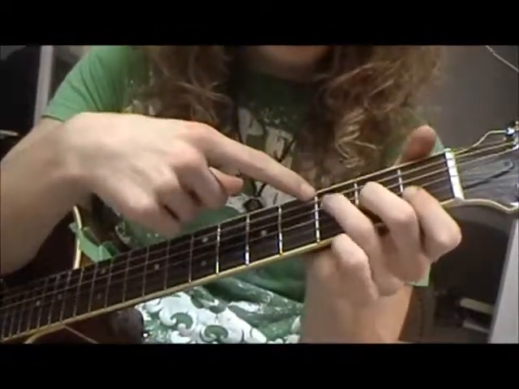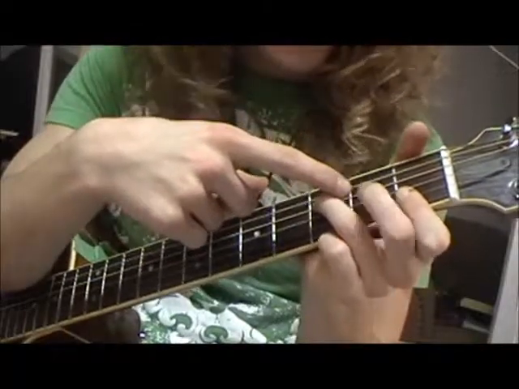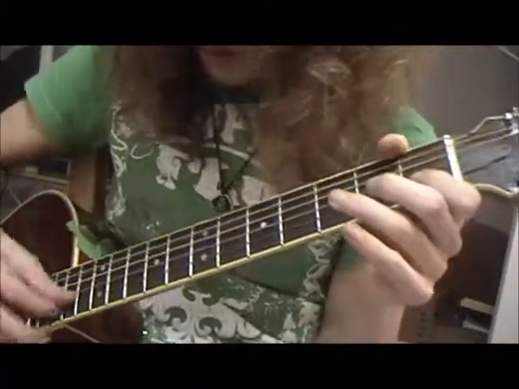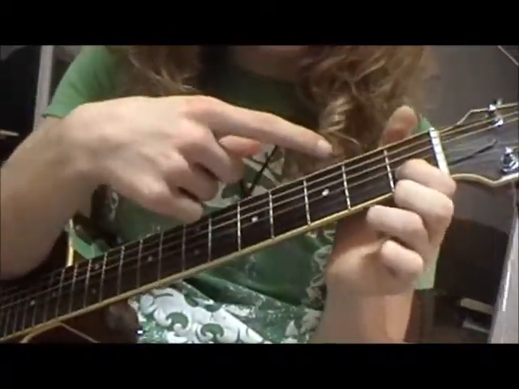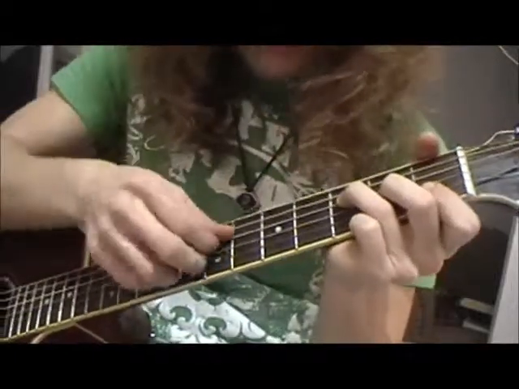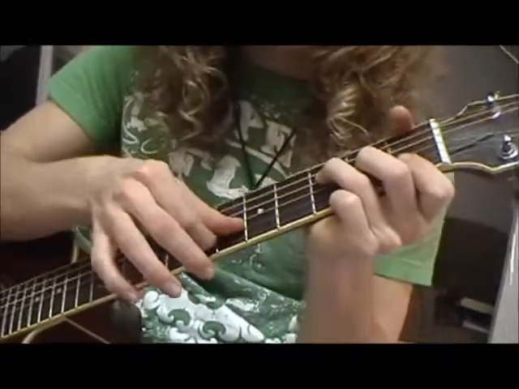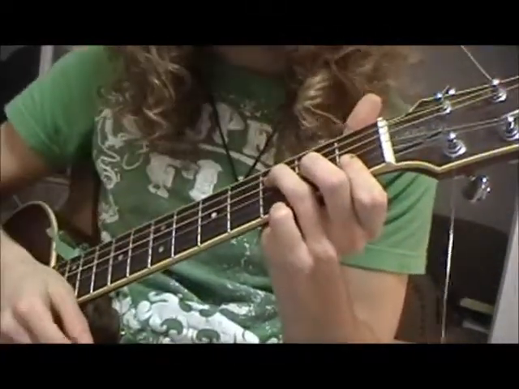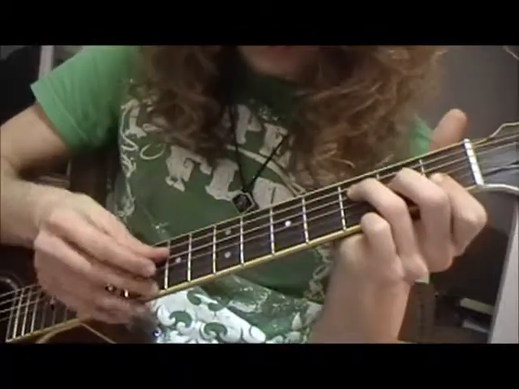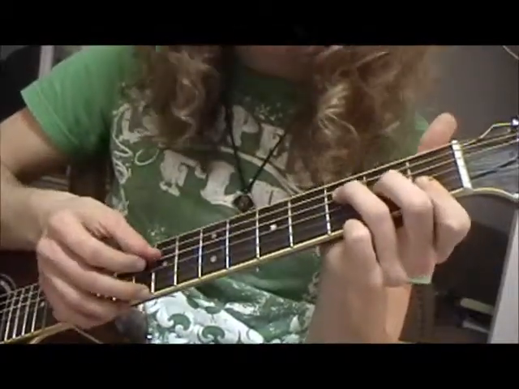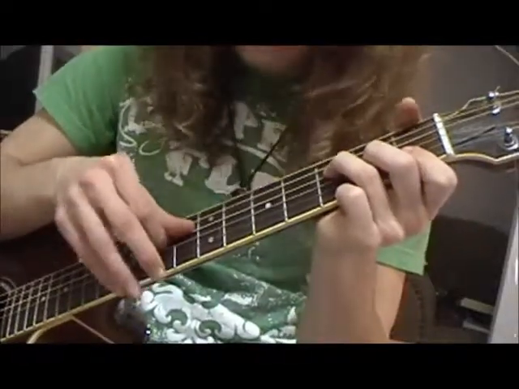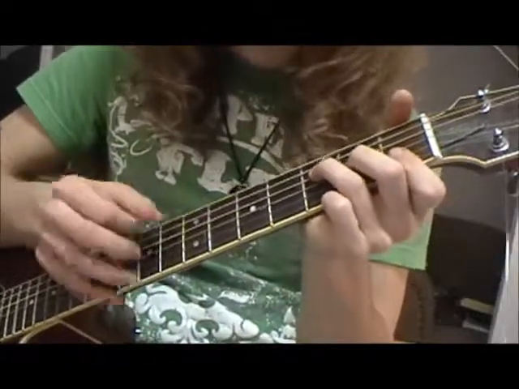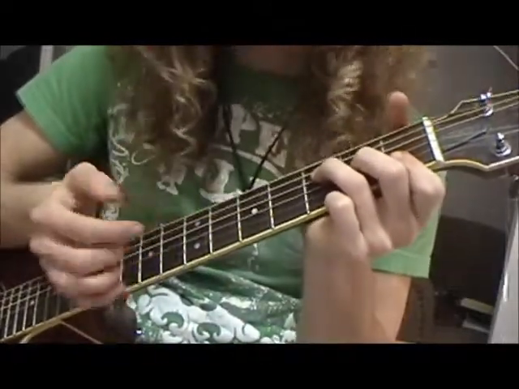So we've got our F note here, we've got our 3rd note, the A, right here, and then we've got the 5th note of the chord, which is the C, right here. That's the 1st fret of the B string. And so we've got the 1st, the 3rd, the 5th, and then this high note, the 1st fret of the high E string, is an F. So that's basically the 1st, the 3rd, the 5th, and the 8th, or the 1st again. Or the F, the A, the C, and the F again, right?